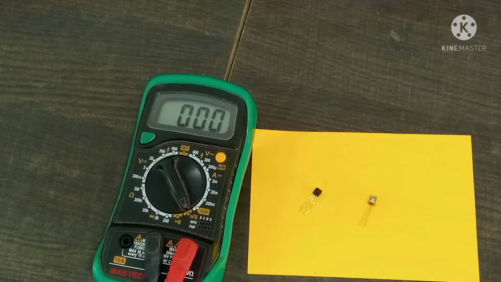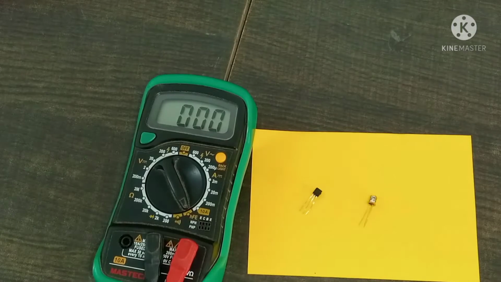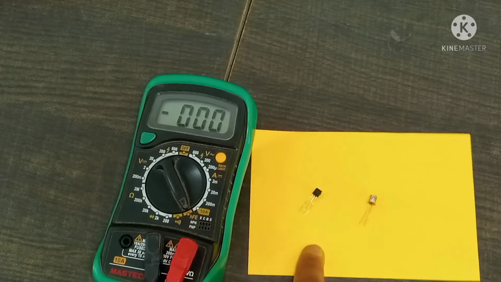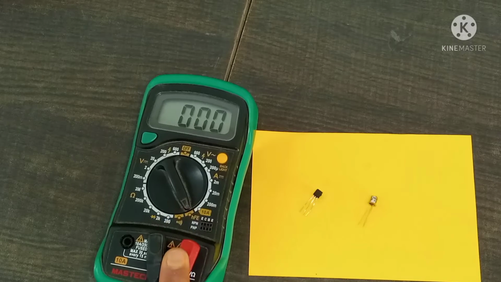Hello friends, in this video I will explain how you can test different types of transistors. Okay, so let's start. As you can see on your screen, for testing these transistors I'm using a multimeter.